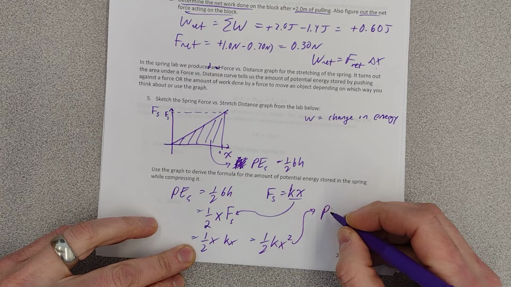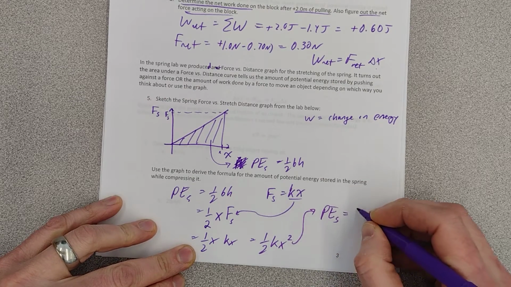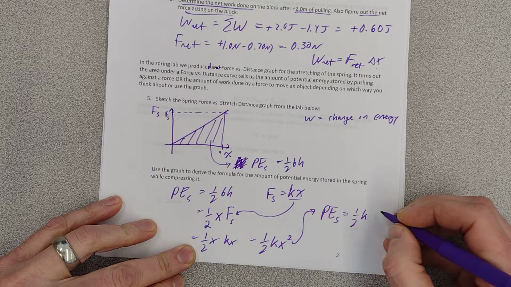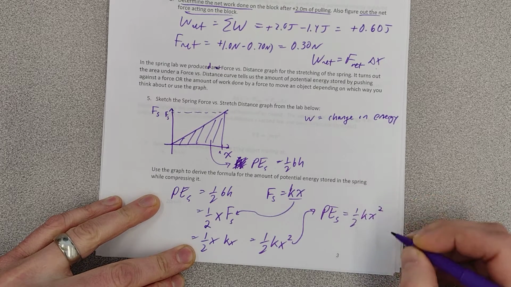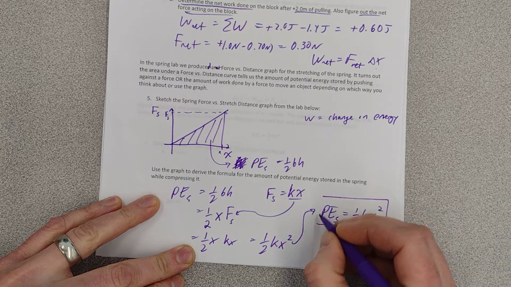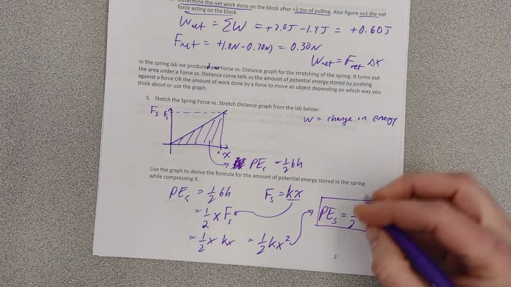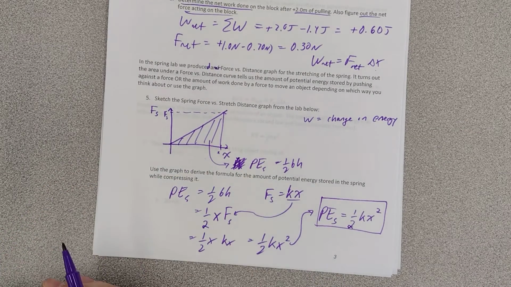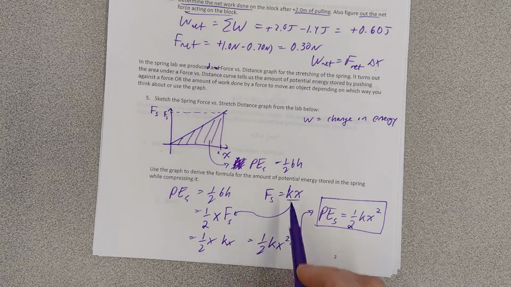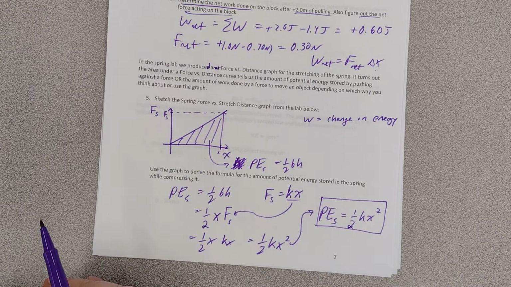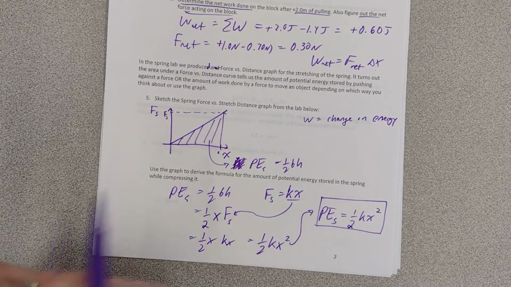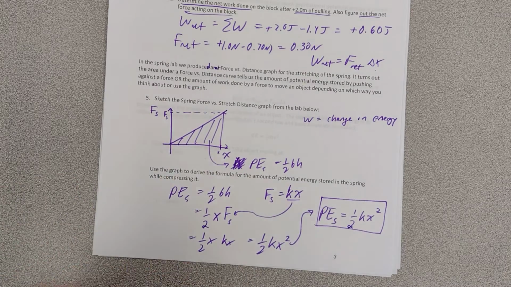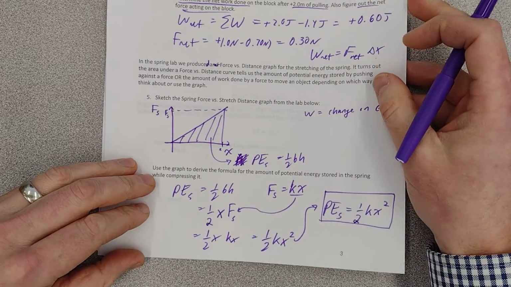So potential energy stored in a spring is equal to 1/2 of the spring constant times however much the spring is compressed or expanded. I got this from the area under the curve calculation here. We could also use calculus to do this, but I don't want to do that. You can take an integral of the force function and get the energy function. But in algebra-based physics, we just use area under the curve to figure stuff like this out.